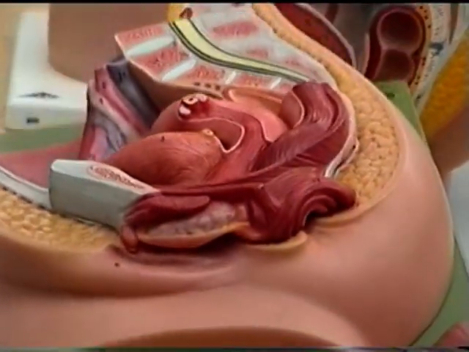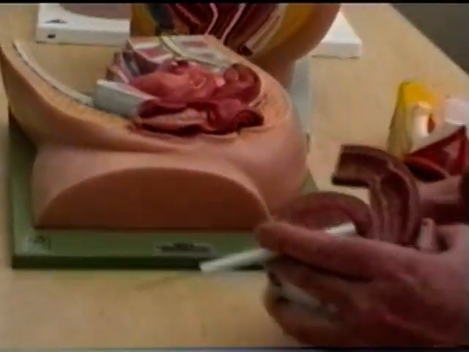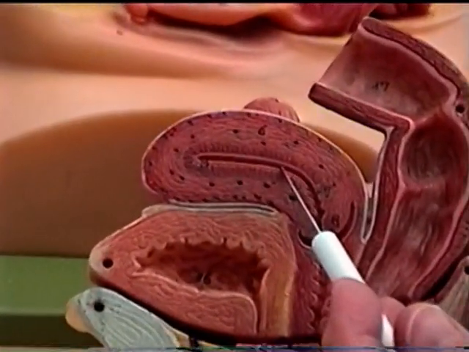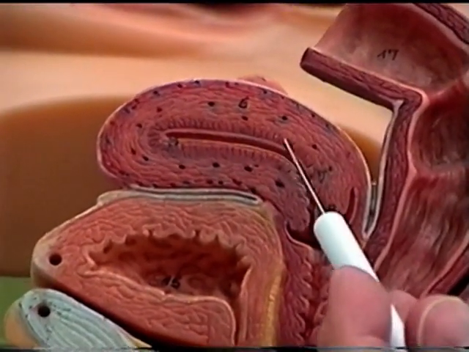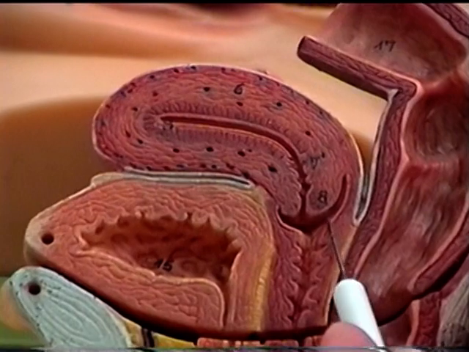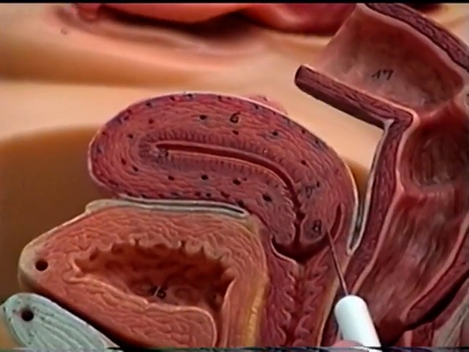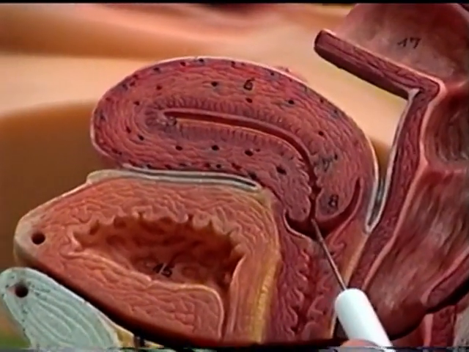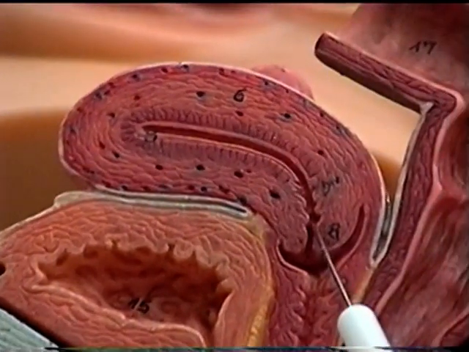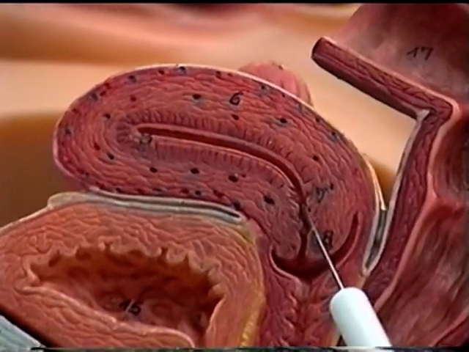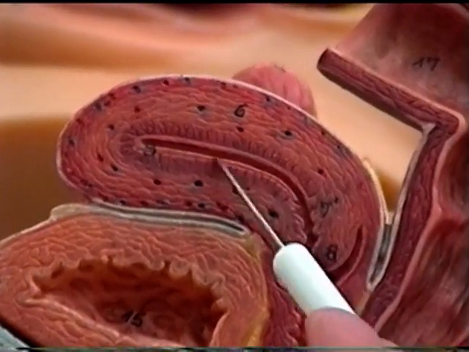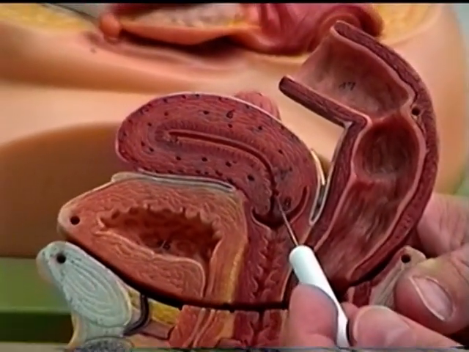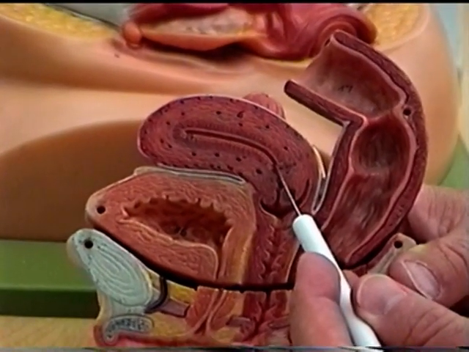Now, if we open the uterus up so we can actually see it, the space where the baby would develop in the uterus is called the uterine cavity. The termination of the uterus in the vagina is called the cervix. We have an opening at the end of the cervix we call the external os. We have a little canal that runs through the cervix called the cervical canal. Then we have an opening into the uterine cavity itself right here, which is the internal os. So external os, cervical canal, and internal os are the parts of that.